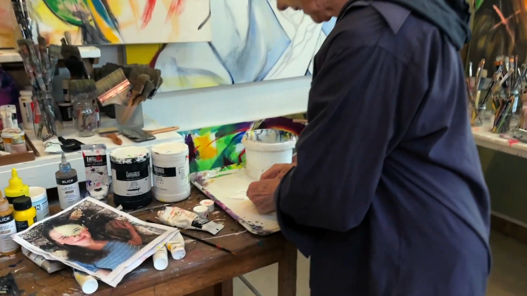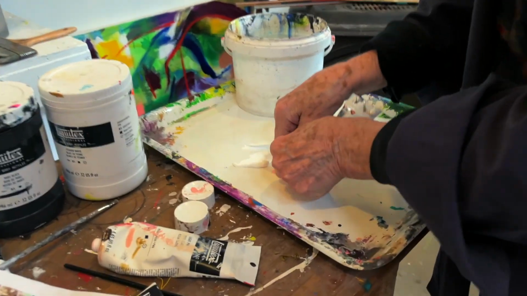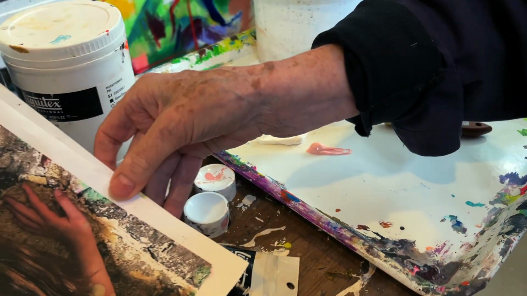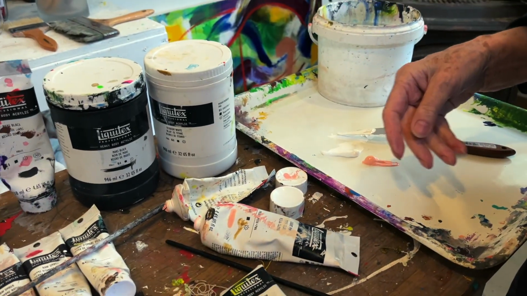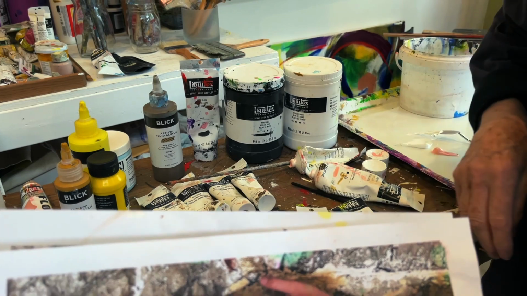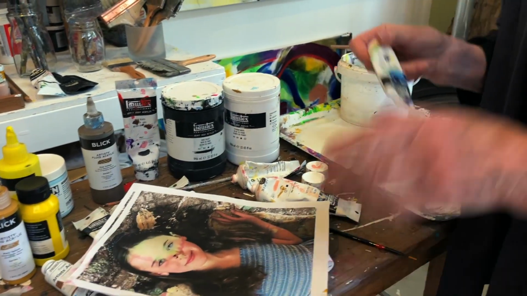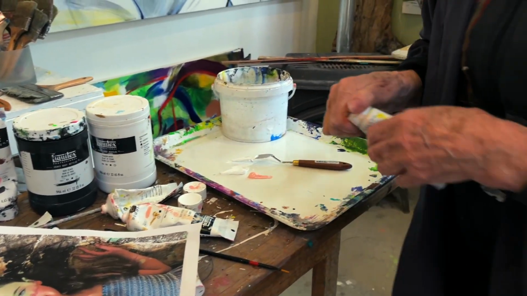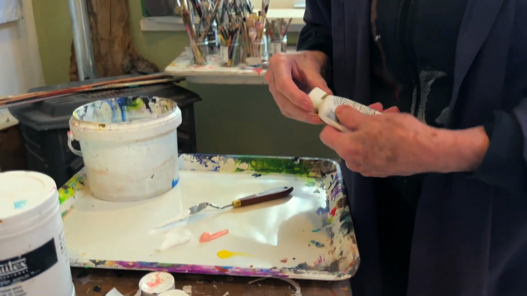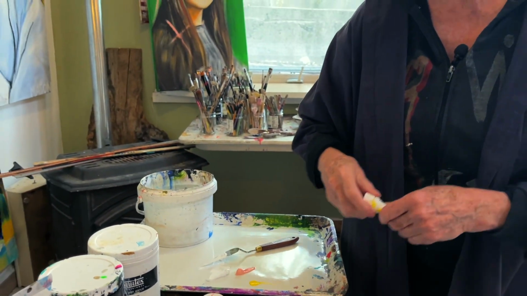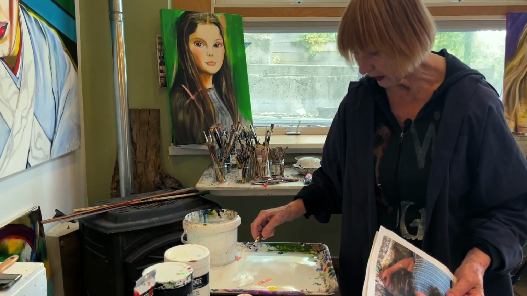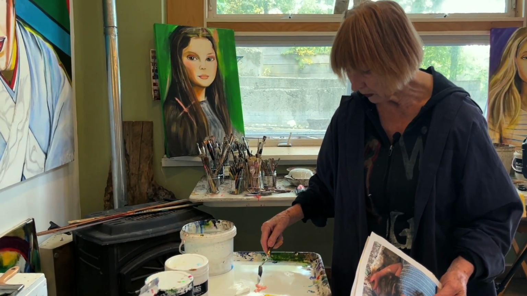So I like that already. I'm used to working with that. And then I'll put a touch of a yellow. I use light yellow or sometimes medium yellow, and I'm not going to use too much. I think I have too much of the pink there for this amount of white.